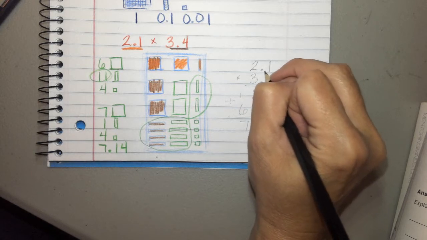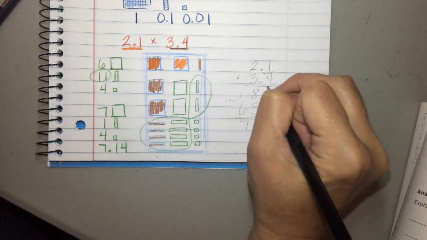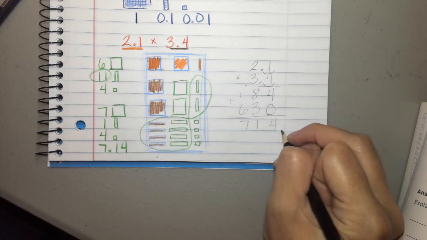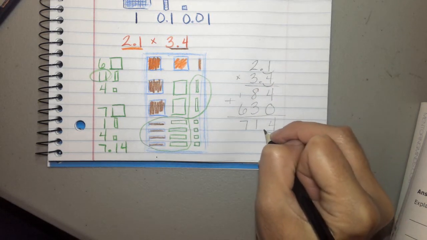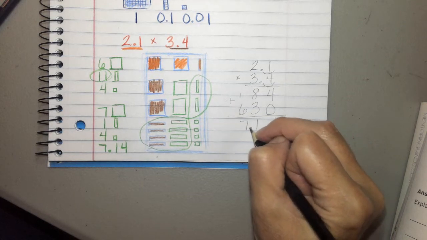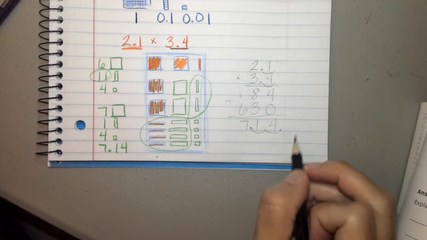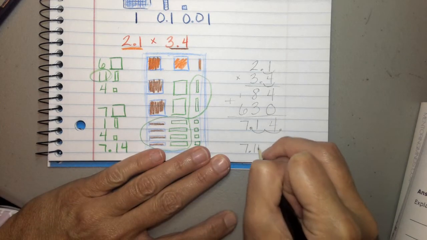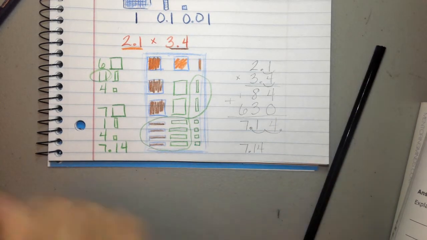Okay, I have one spot here, 1 here to move the decimal. So I've got to take my decimal from here and move it 2 places over. And then what I wind up with, and I know that just blew your mind, but there it is, the exact same answer, 7 and 14 hundredths.